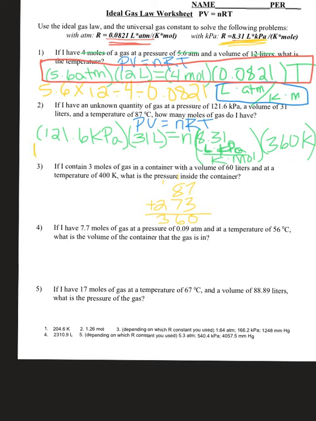So on the calculator, you should type in 121.6 times 31 divided by 8.31 divided by 360. That should give you 1.26. If it does not, you plugged something wrong in somewhere or you typed it into the calculator wrong. Double check your work. Alrighty?